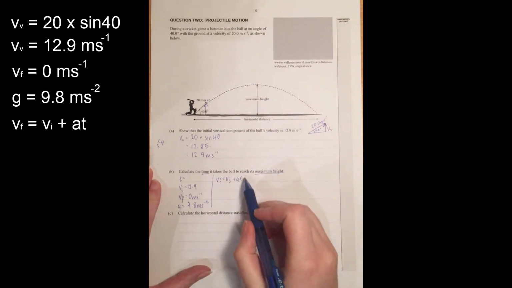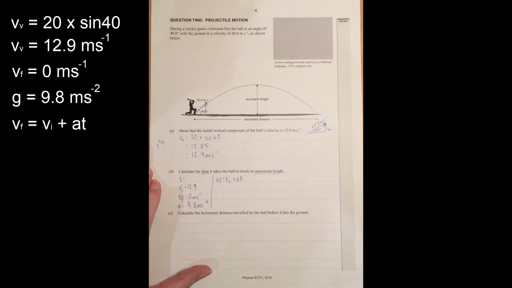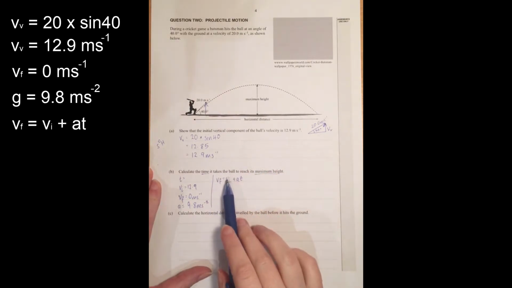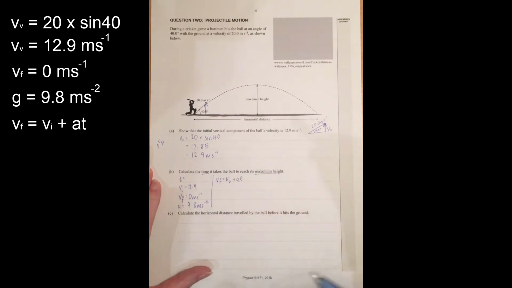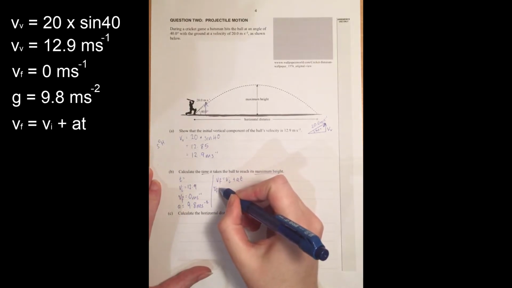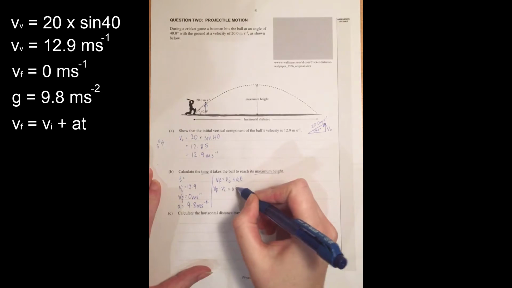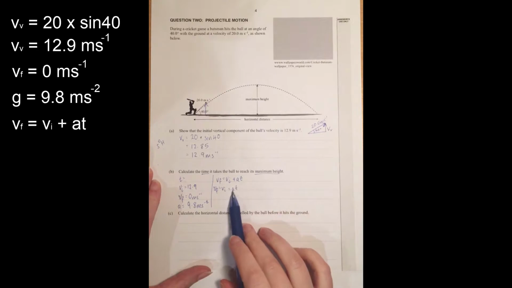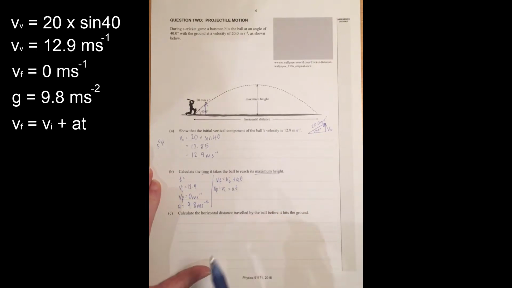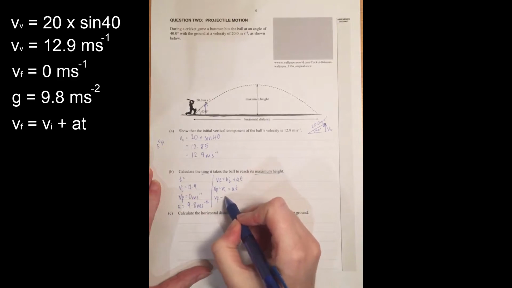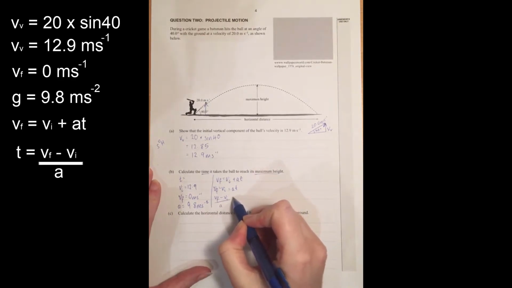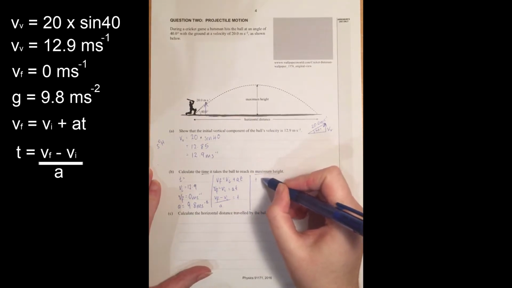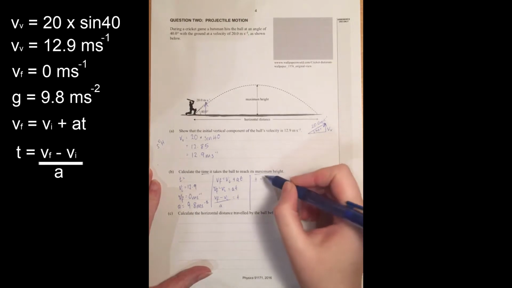So we're wanting to get T by itself. First step is we need to get rid of this VI, get it to the other side. Because it's being added to AT, we've got to minus it. So VF minus VI equals AT. That seems pretty easy. Then our next step, we're going to divide by A, and that will leave us with T just by itself. So VF minus VI divided by A equals T. Now we can substitute in. So T equals, our VF, remember, is 0.